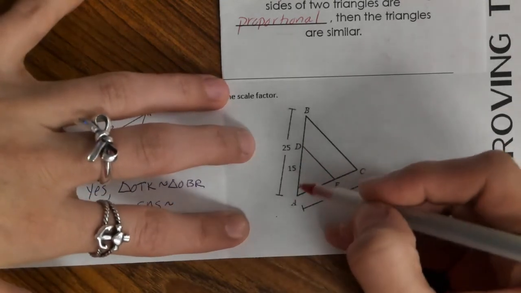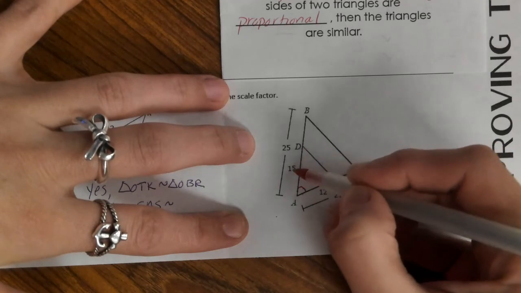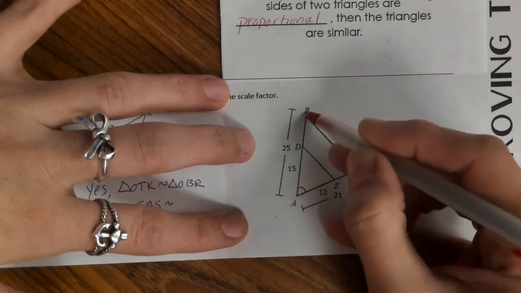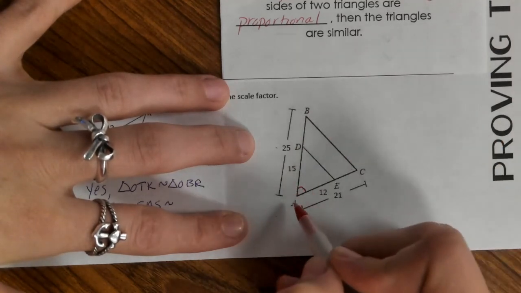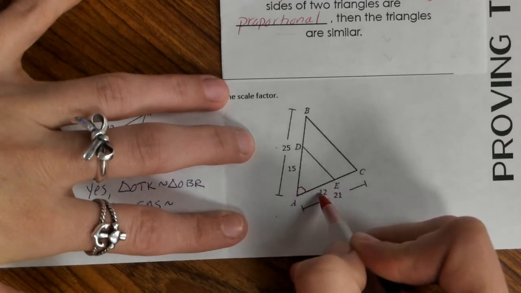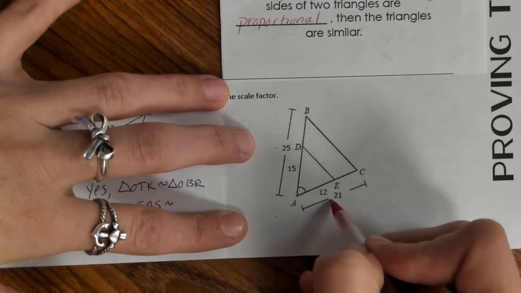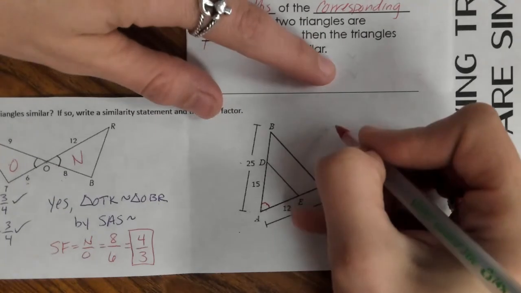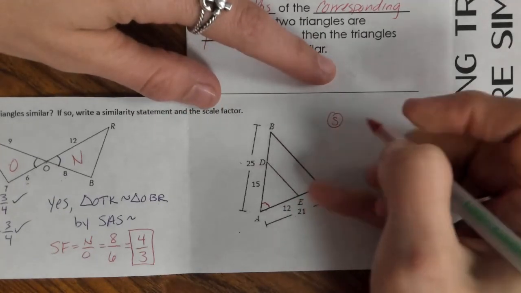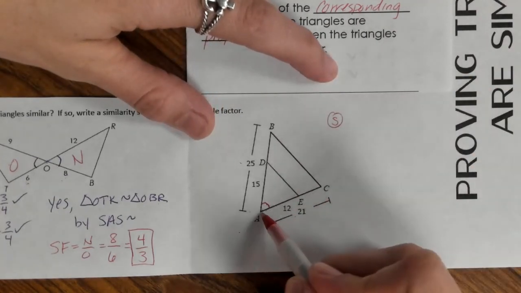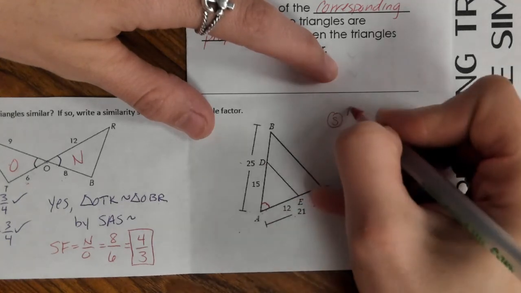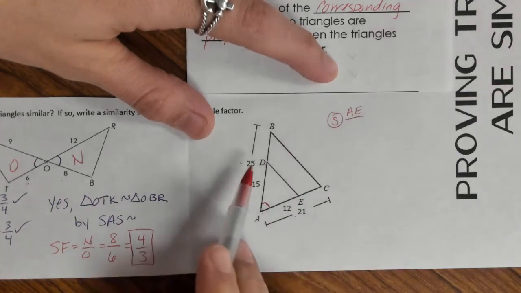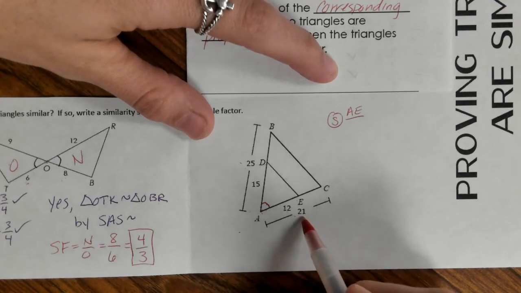Now, side AD is 15 and AB is 25. Over here, AE is 12 and AC is 21. So we could take a look at our smaller side. If we do AE, because that's the smaller one, over, look at 25 and 21. 21 is the smaller, so AC.